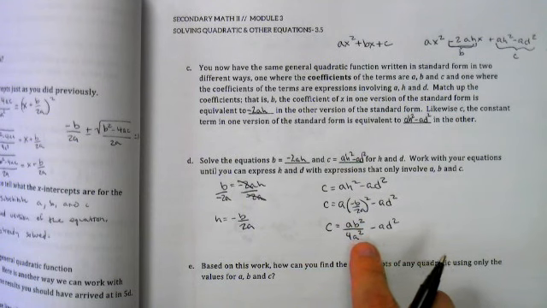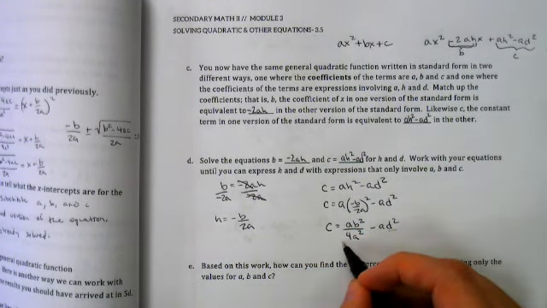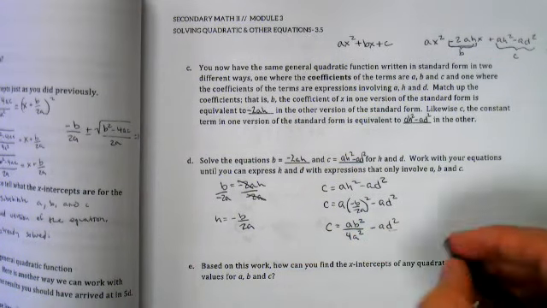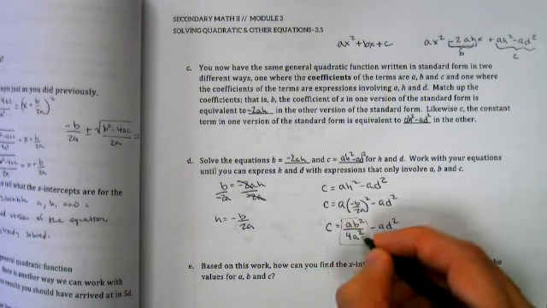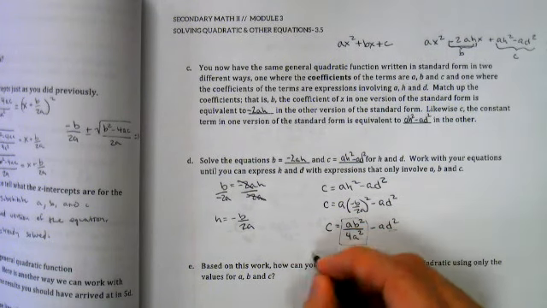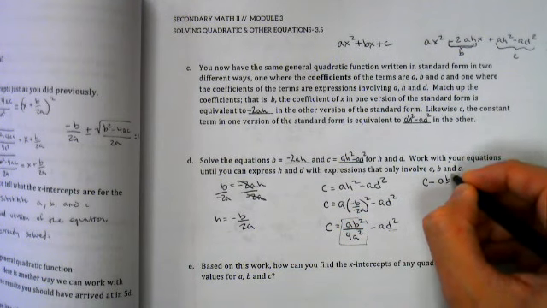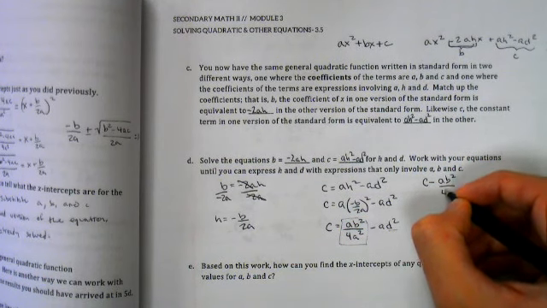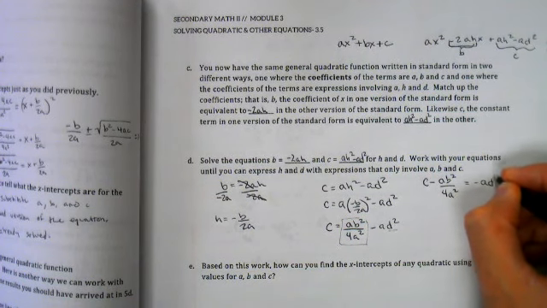So remember, we want to solve for d. So let's move it over to the other side. We're going to subtract this from both sides. We're going to subtract it from this side, and we're going to subtract it from the other side. That's going to be c minus ab squared over 4a squared, and that's going to equal negative ad squared.